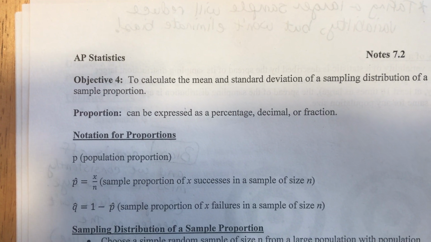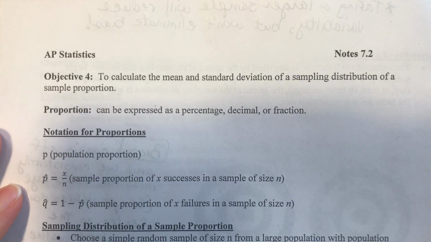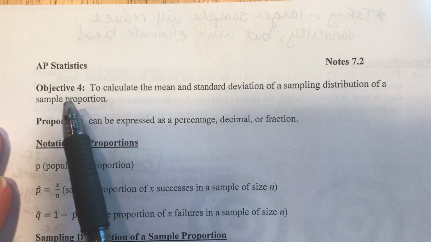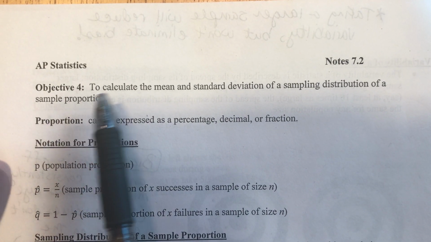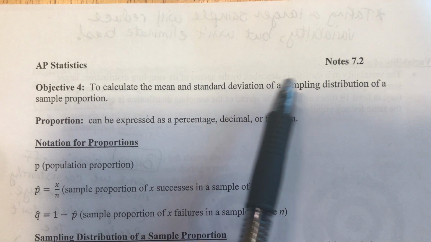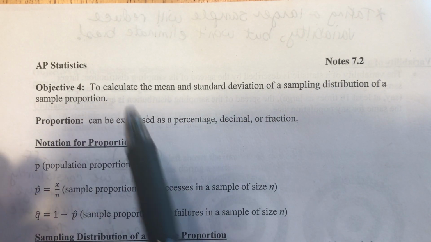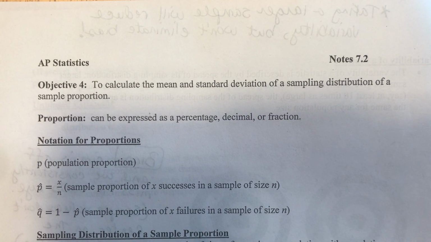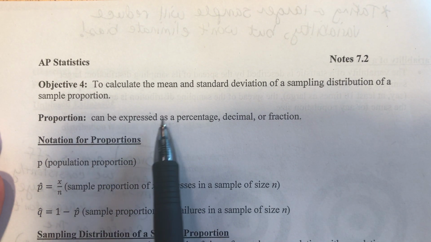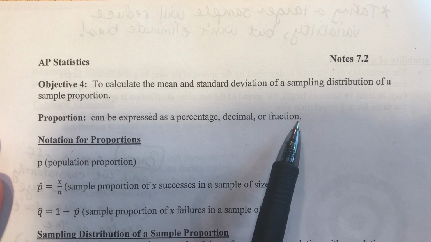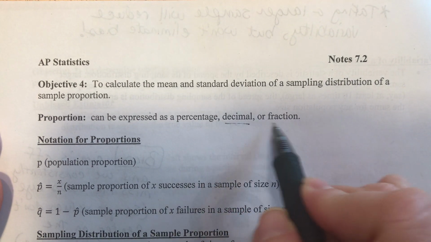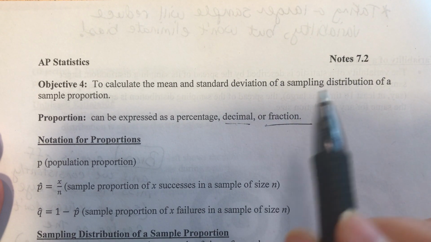Okay, today we're going to be talking about section 7.2 for the notes. Our first objective is we want to be able to calculate the mean and the standard deviation of a sampling distribution of a sample proportion. Okay, so today is all about proportions. And we remember that a proportion can be expressed as a percentage, a decimal, or as a fraction. Typically, we use decimals or fractions as we go through them.